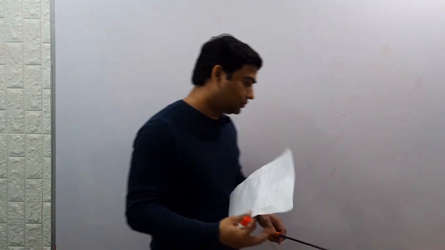So you just have to remember this method of finding components in x and y directions, and then for addition, and similarly resolving force in x and y directions.